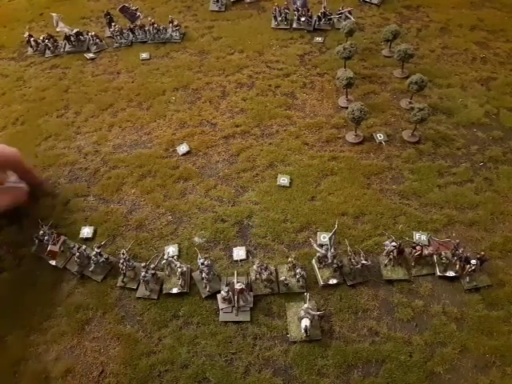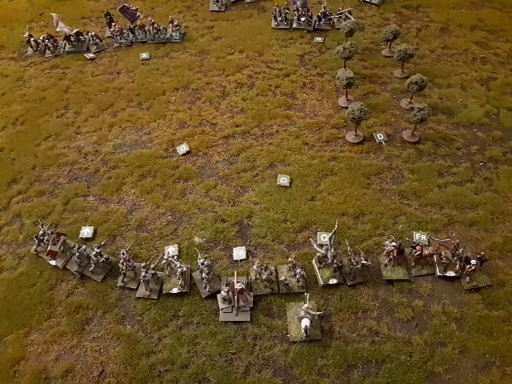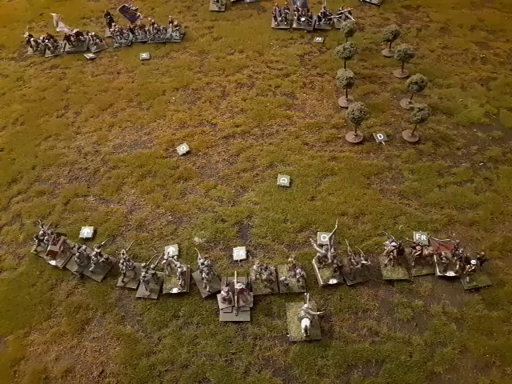So that's turn sequence number 5, move disengaging units. We'll see you next time.